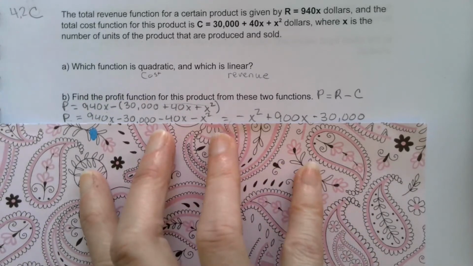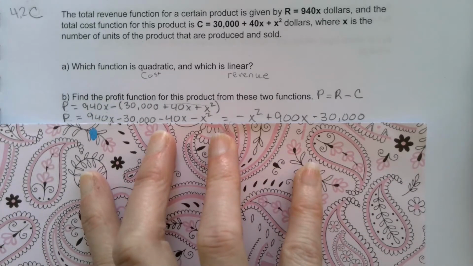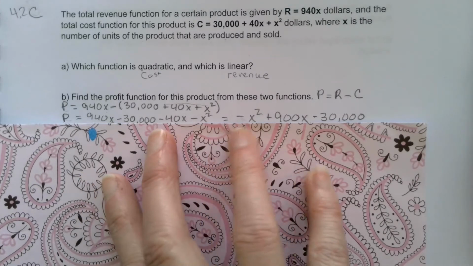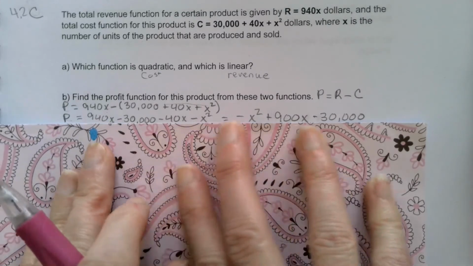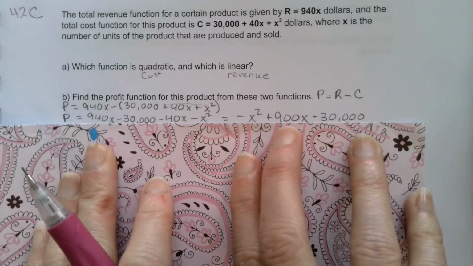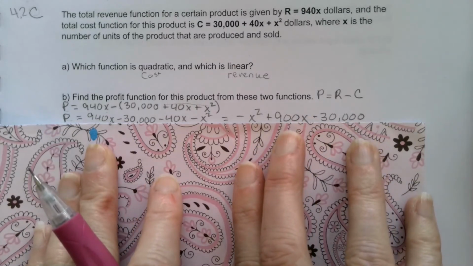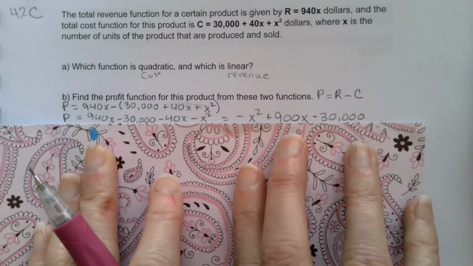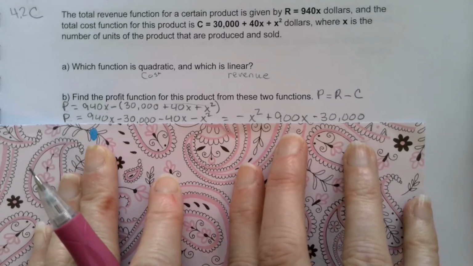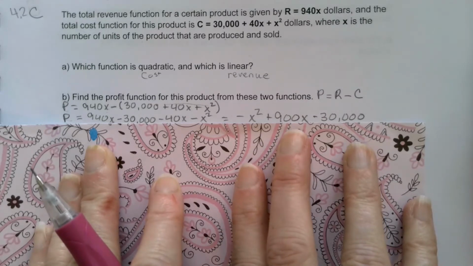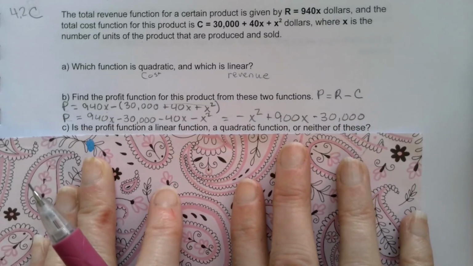And I can collect my like terms. My 940x minus 40x becomes just 900x. So I would write that in descending order. Negative x squared plus 900x minus 30,000. That is my profit function.